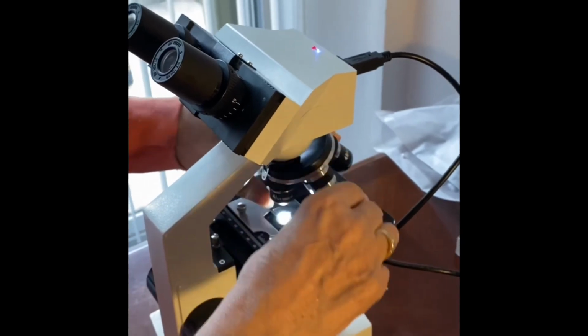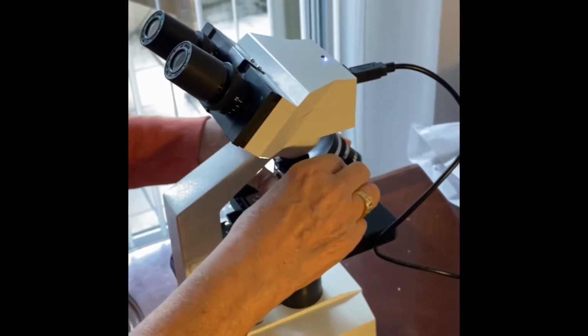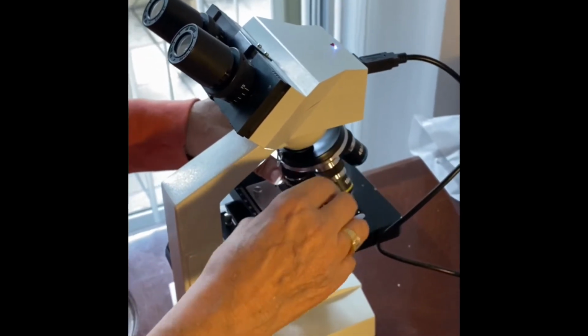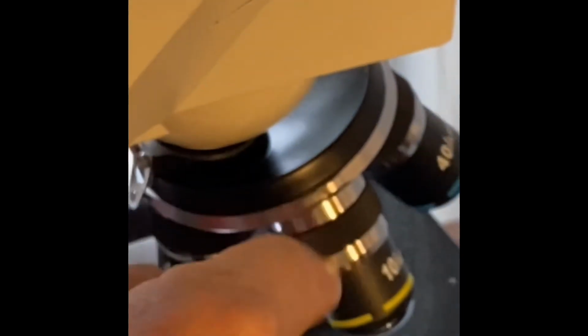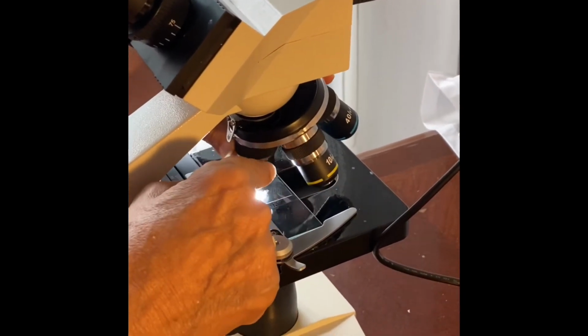Move to the objectives. There may be 2 to 4 objectives on your microscope, depending on what microscope you have. These are the objectives. They're on this nose piece here. The first one is the lowest power.